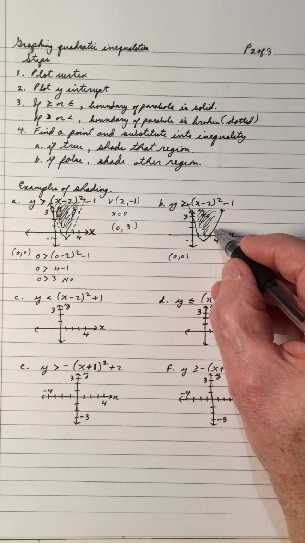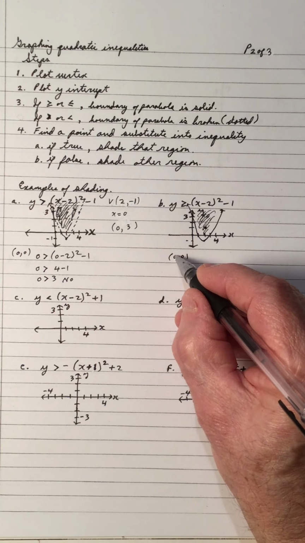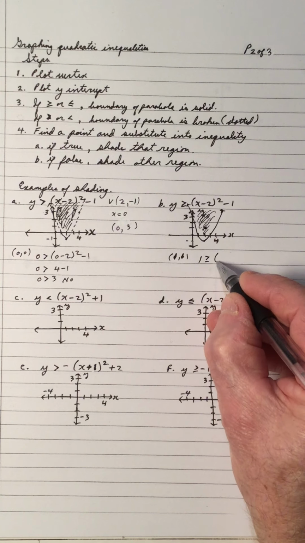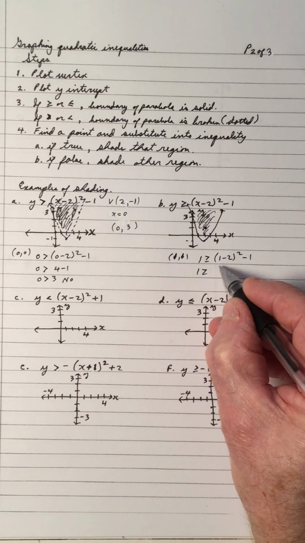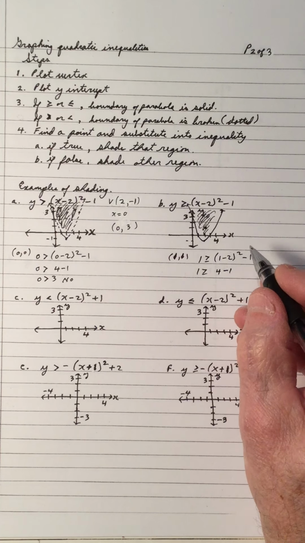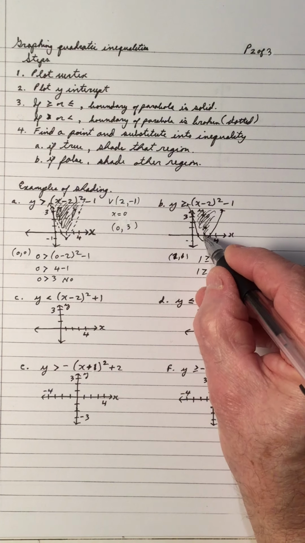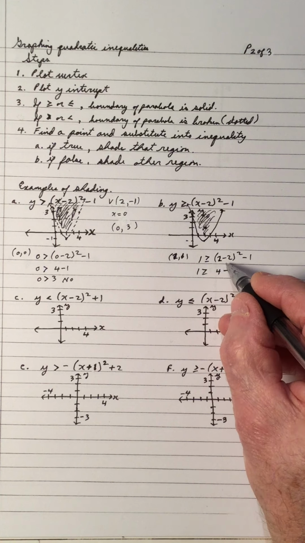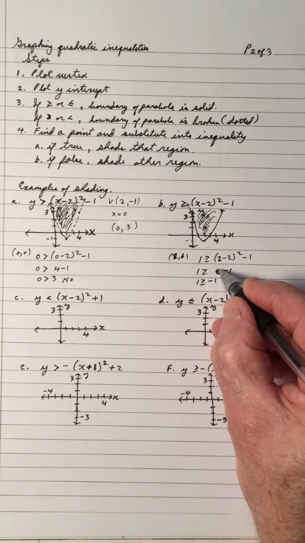But if you pick this point right here, the point 2, 1, x is 2, y is 1, and plug it in, 1 is greater than or equal to 2 minus 2 squared minus 1, so 1 is greater than or equal to negative 1.